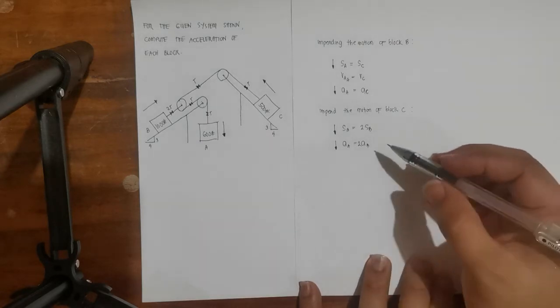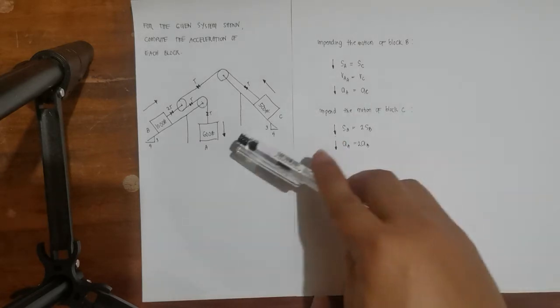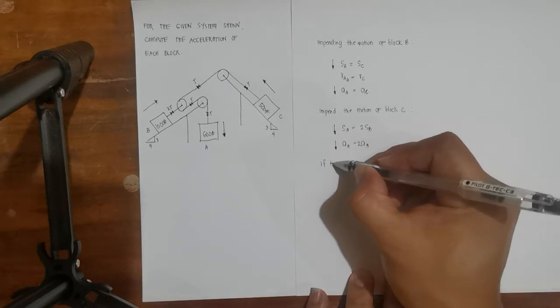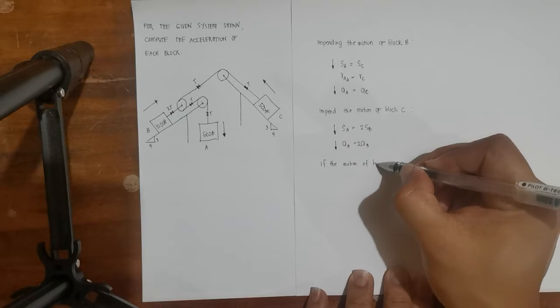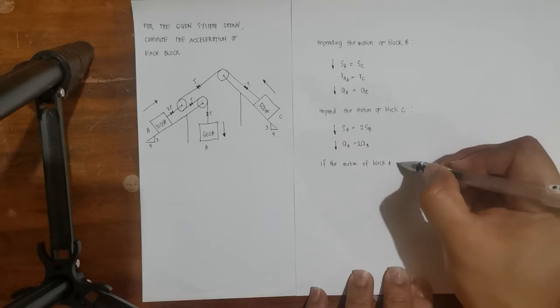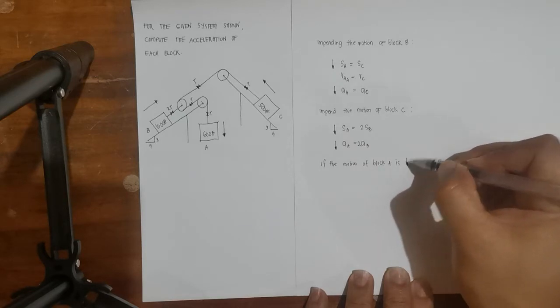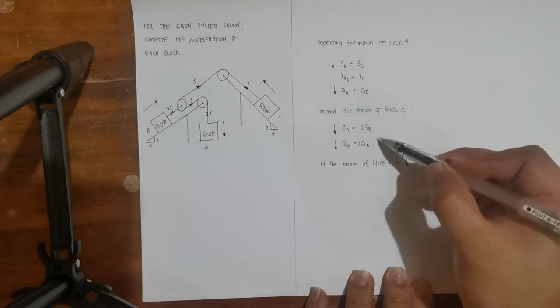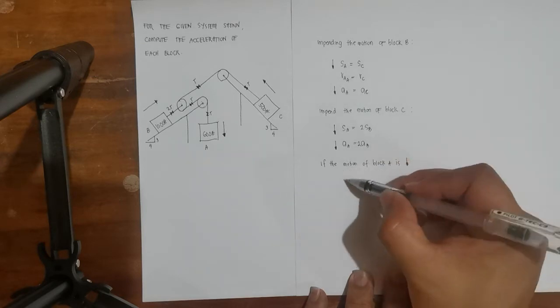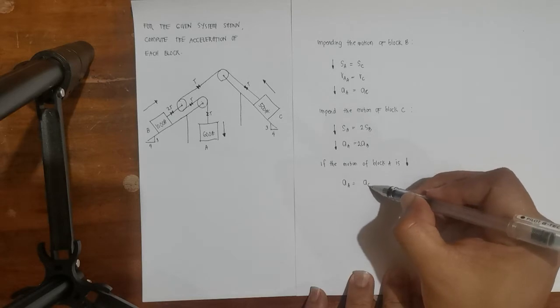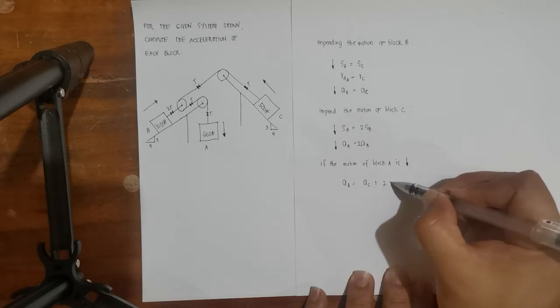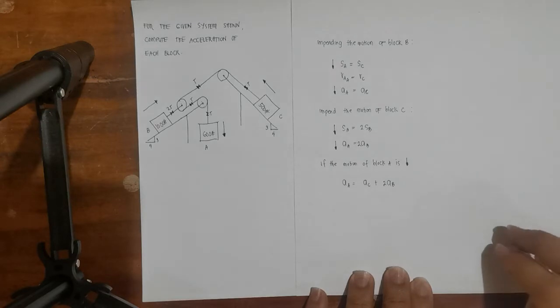So, kapag sinabi natin yung motion, if the motion of block A is downward, since downward yung motion dito, downward yung motion doon, we can say that acceleration of A is acceleration of C plus twice acceleration of B.